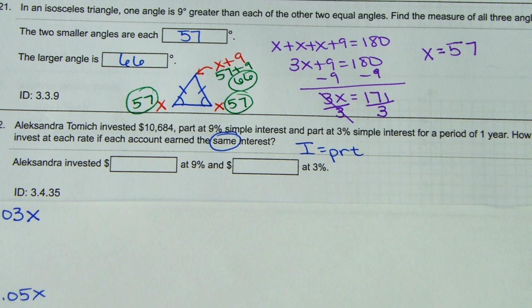All right, let's do our money problem. We've got Alexandra, who has invested $10,684, part of it at 9% simple interest and part of it at 3% simple interest over 1 year. So how much did she invest at each rate if the accounts earned the same interest?